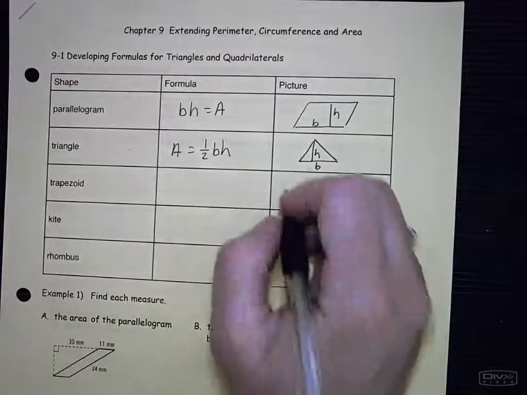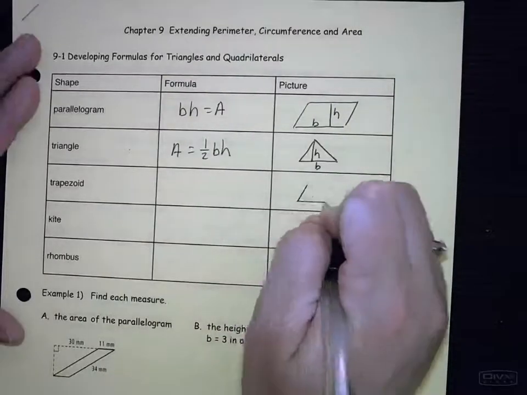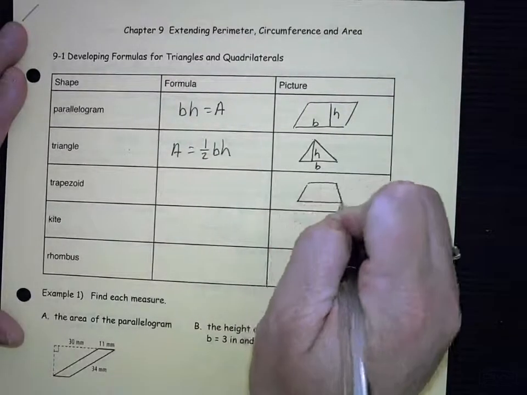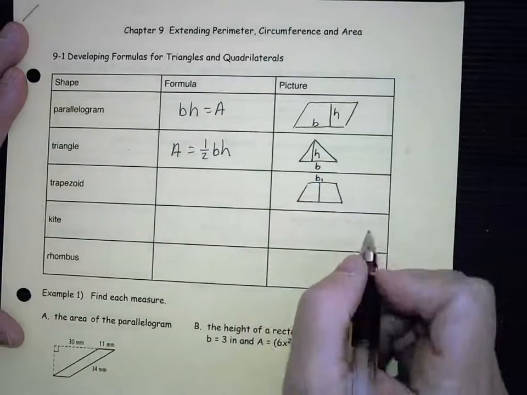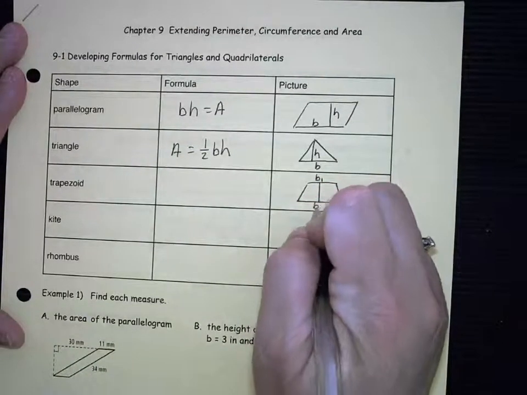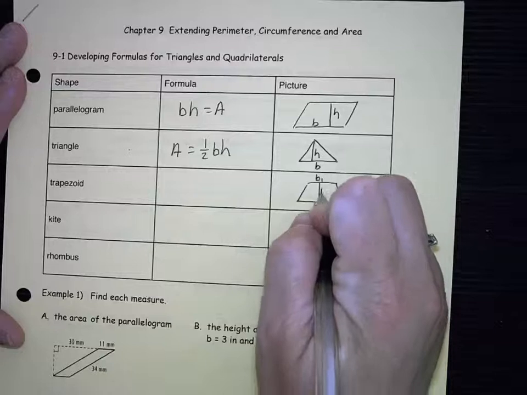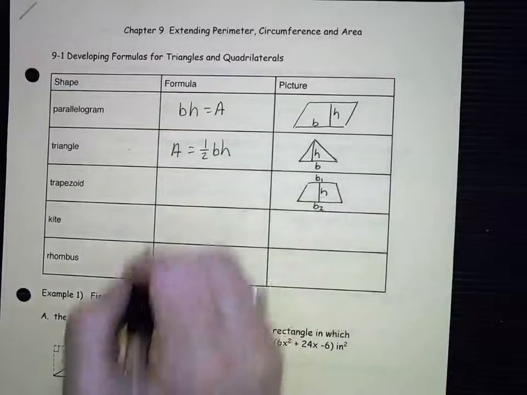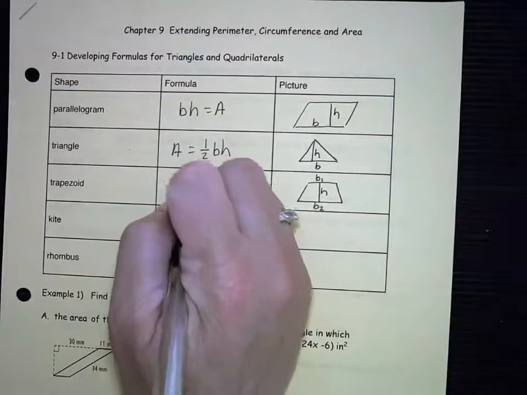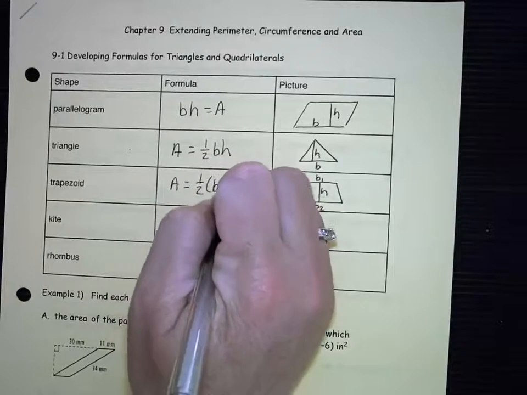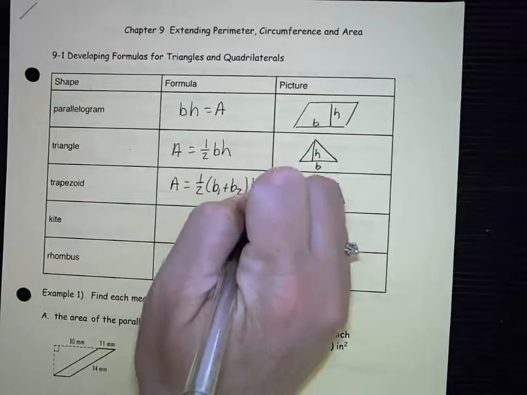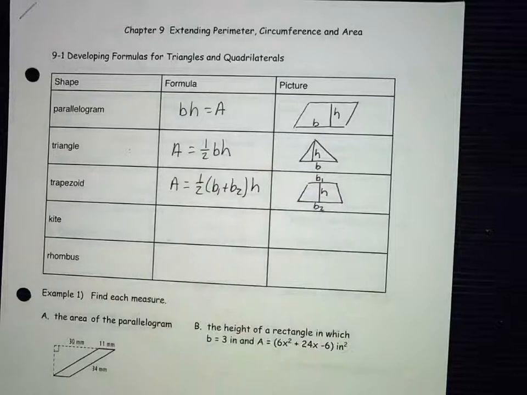Area of a trapezoid, and this shape might be a little bit new. You have a base here on the top, we're going to call base 1. A base here on the bottom, and then your height. The formula for the area of a trapezoid is 1/2 base 1 plus base 2 times height.